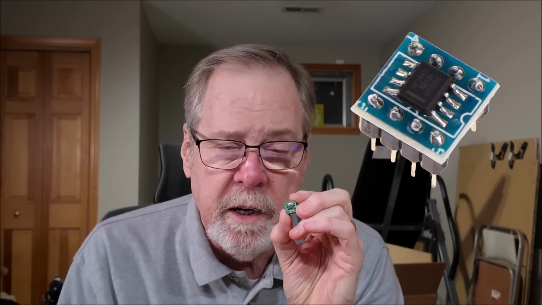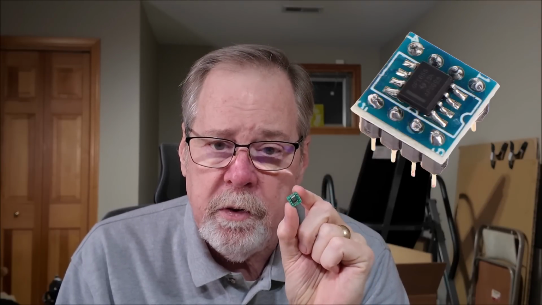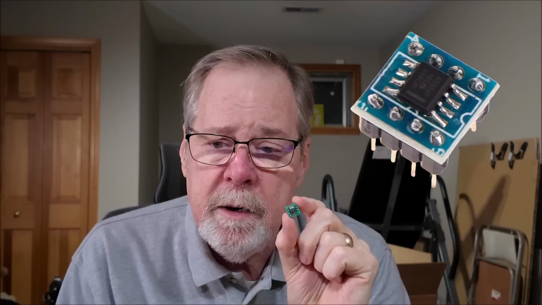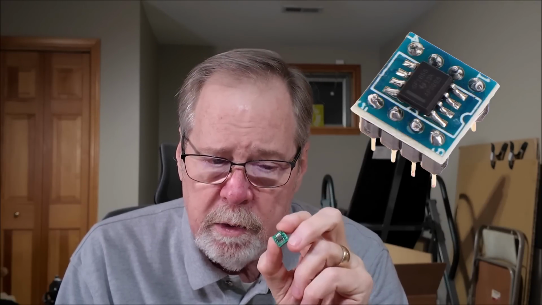Well, the next one, and this is a very popular one, is the OPA1656. These are a very good general purpose op amp. I think they might do slightly better in DACs than they do in amps, but it's very close. I do like them a lot in both devices, in both circuits.